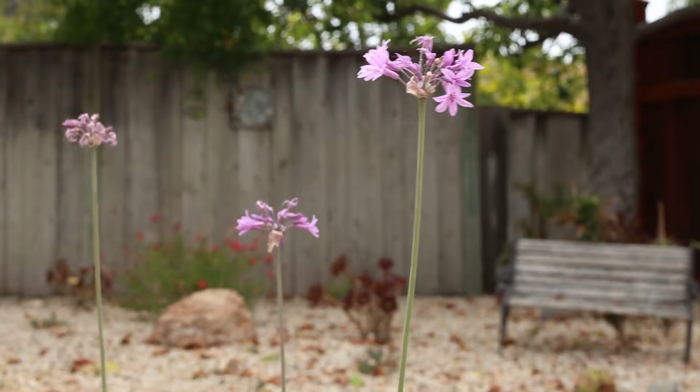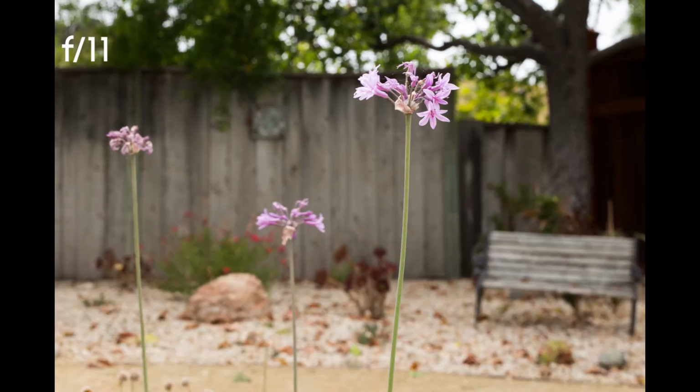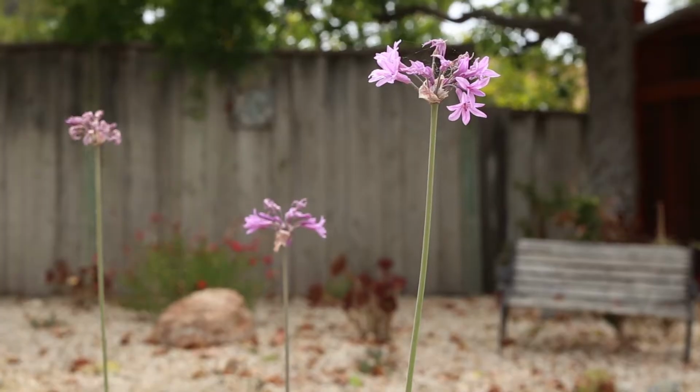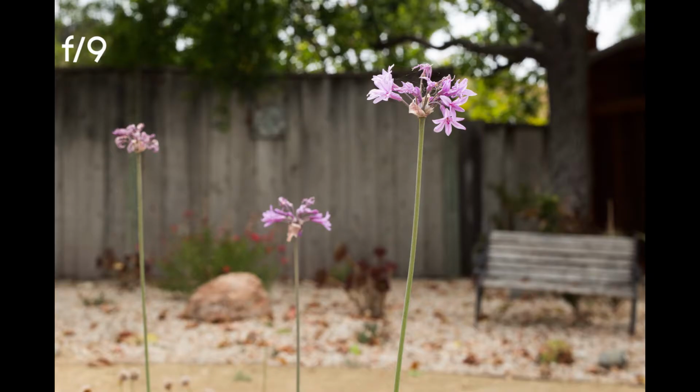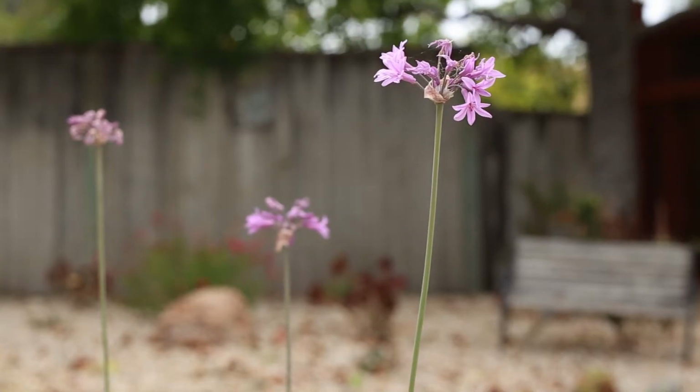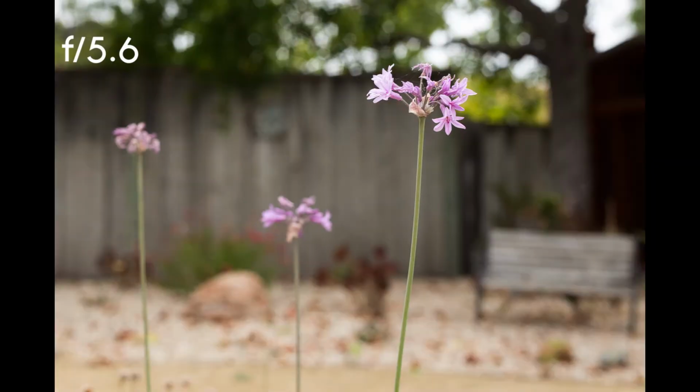At f11, you can see that there is a standard amount of blur or bokeh in the background. There is also a deeper depth of field. The objects that are closer are more clear than the ones that are further away. At f9, the background is less defined. At f5.6, the circles of the blur become bigger, which is reflective of the lens letting in more light.